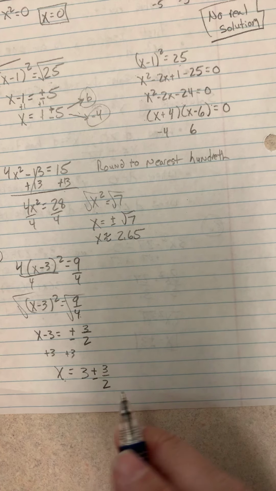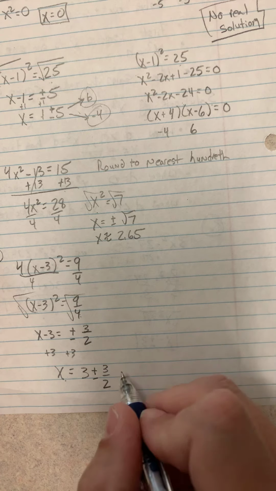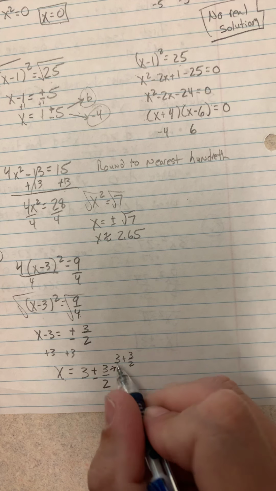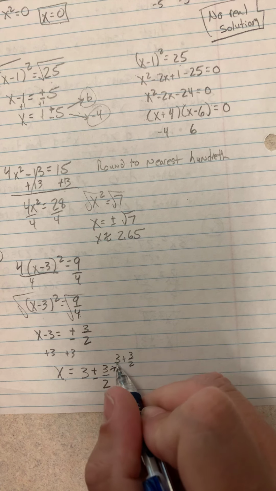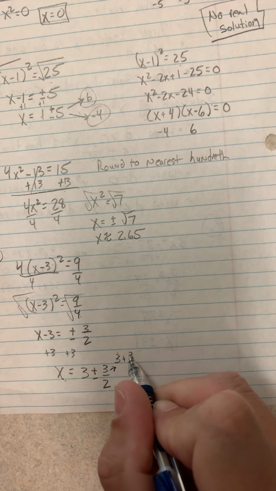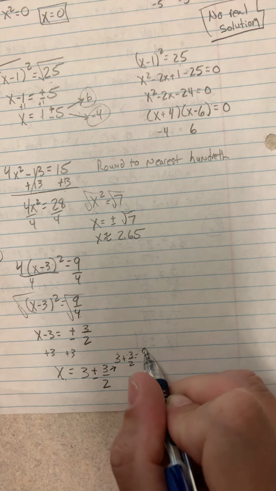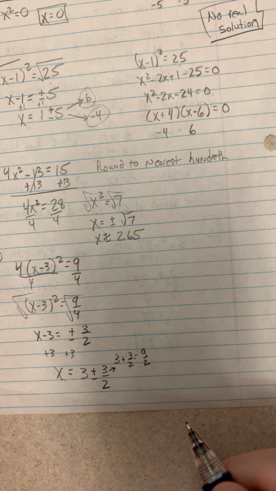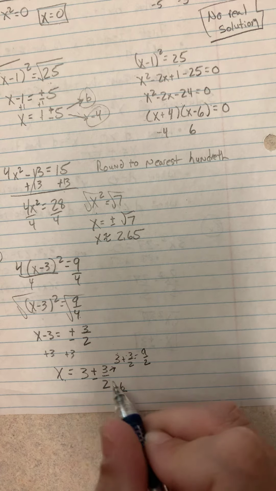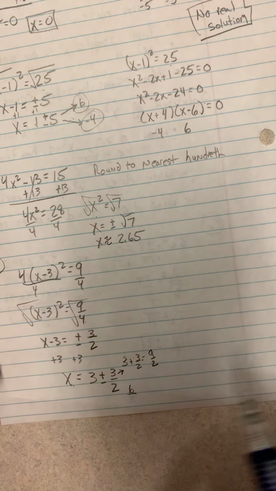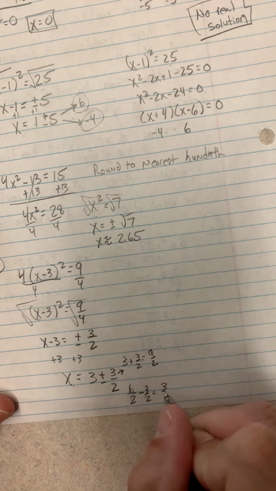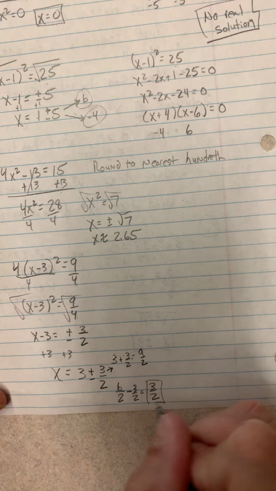I now have to do the math to get the solution. I am going to do 3 plus 3/2. If 3 is 6/2, I can add those together: 6 plus 3 gives me 9/2. I can also subtract it that way. 6/2, which is 3, minus 3 halves: 6 minus 3 leaves me with 3 halves.